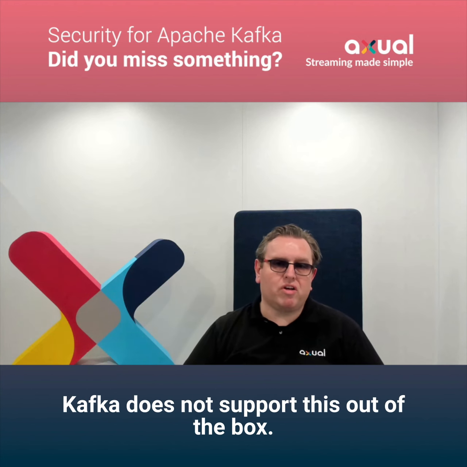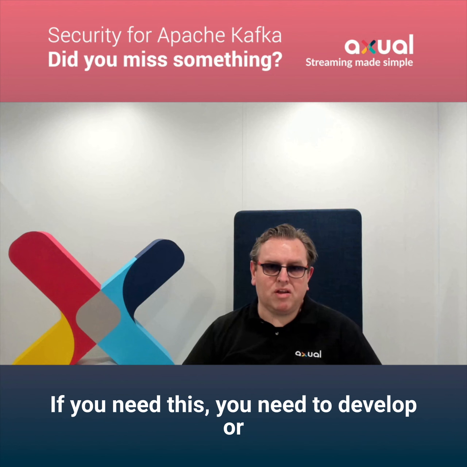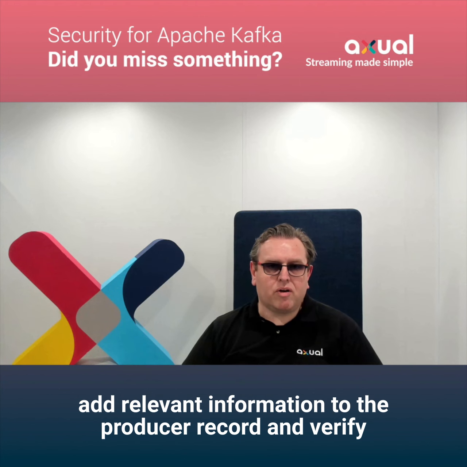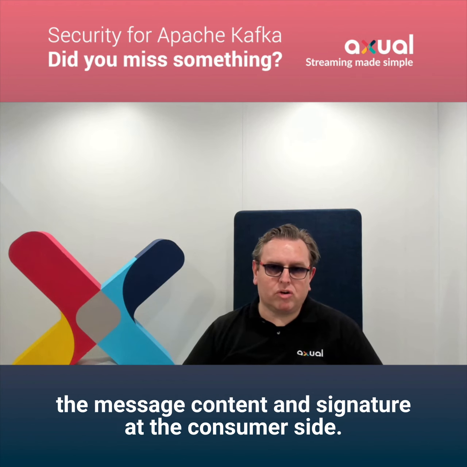Kafka does not support this out of the box. If you need this, you need to develop or install and deploy a third-party implementation that can add the relevant information to the producer record and verify the message content and signature at the consumer side.